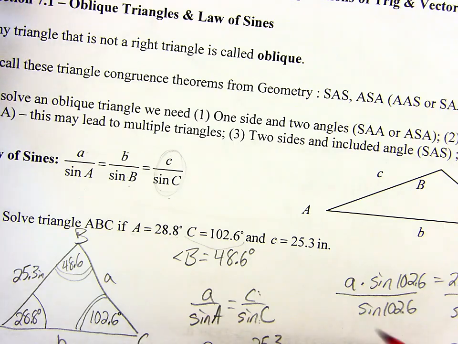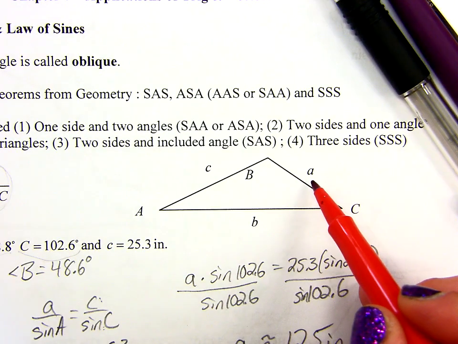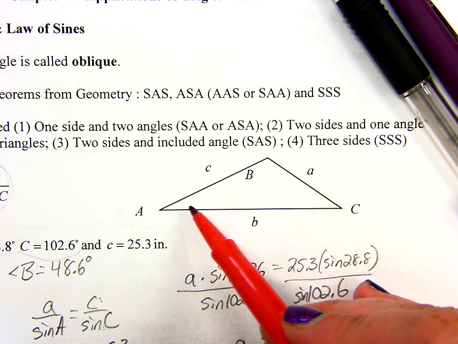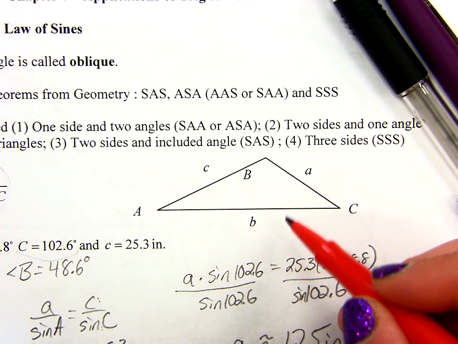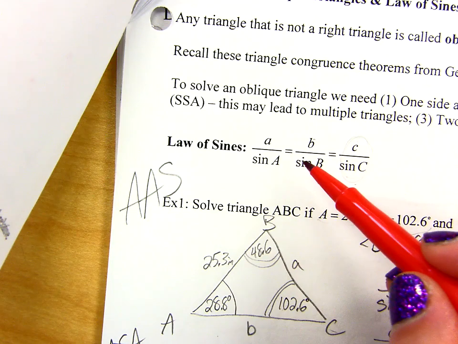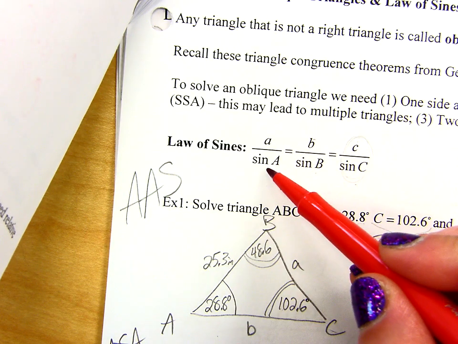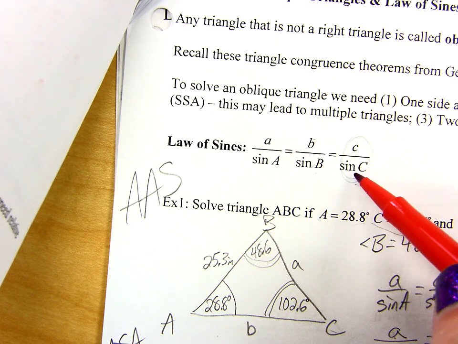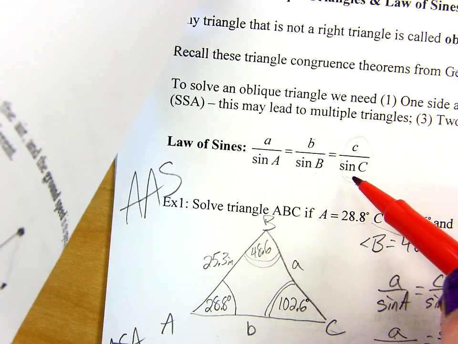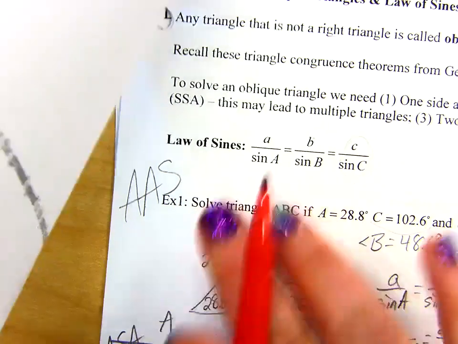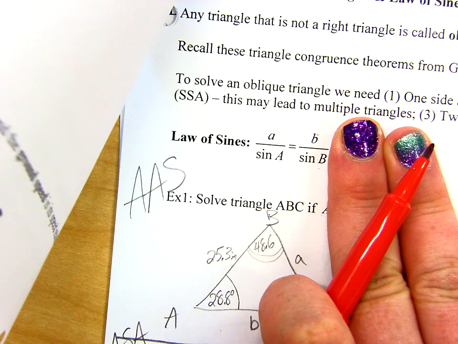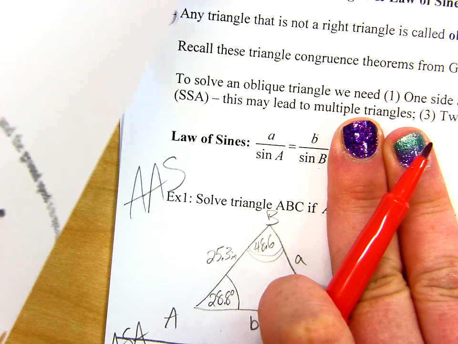Remember that was this one, where it's just the side of a triangle over the sine of its opposite angle is equal to any of the other ones doing the same thing. So that's how I have it here. The side over the sine of its angle equals side over sine of its angle equals side over sine of its angle. I don't need all three of them, I just need 3 of those 4 pieces, and I can solve for that missing one.